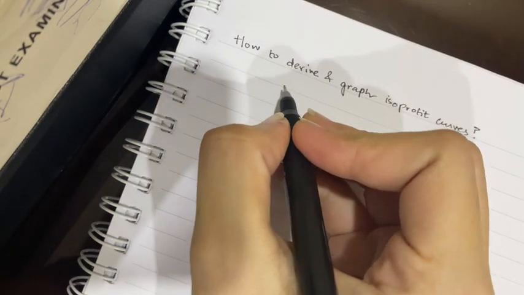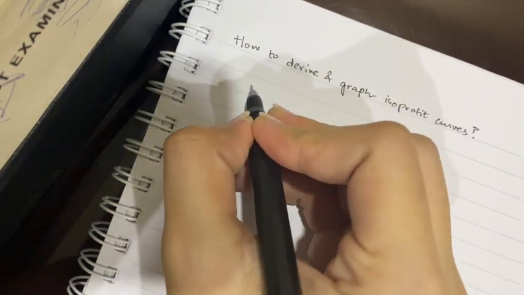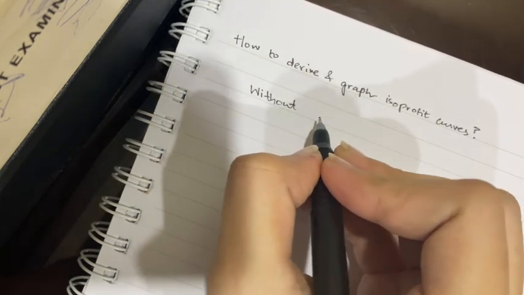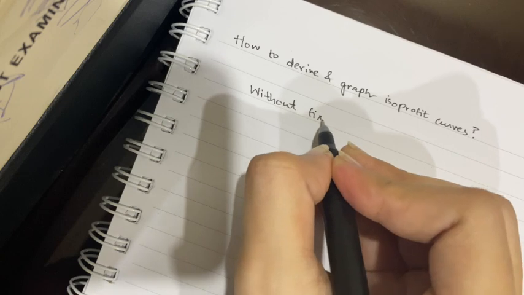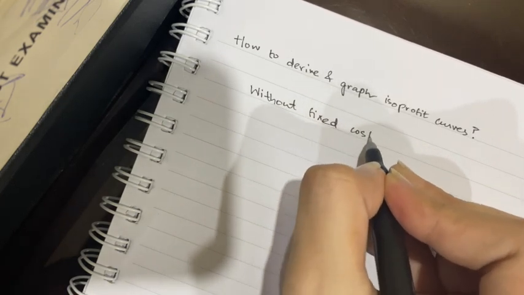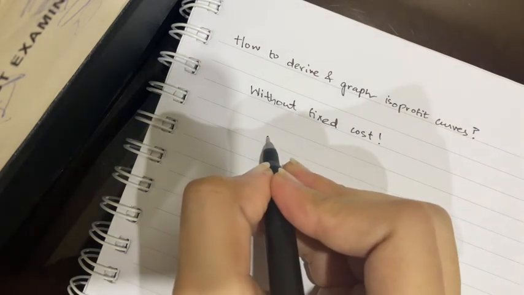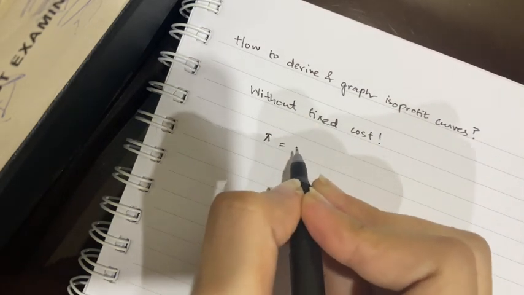So in this video today, I'm going to be talking about how we derive isoprofit curves and their equations and graph. I'm going to do it in two ways: first without fixed cost, and the other with fixed cost.